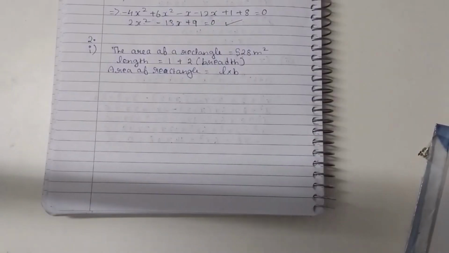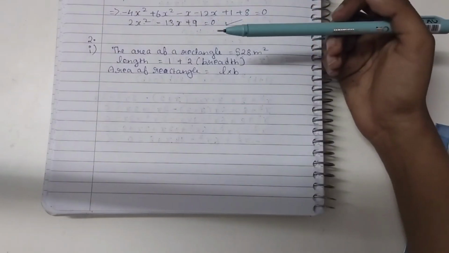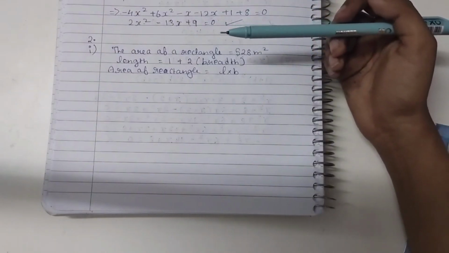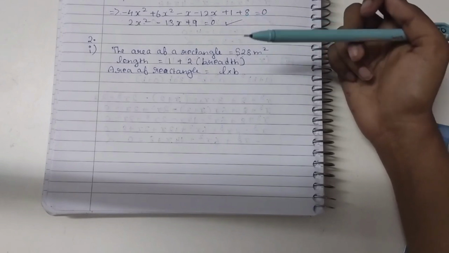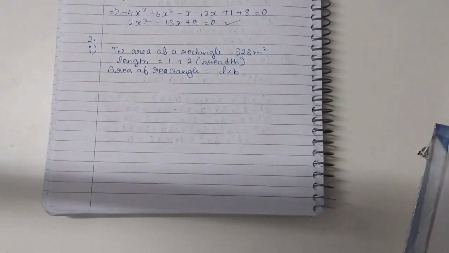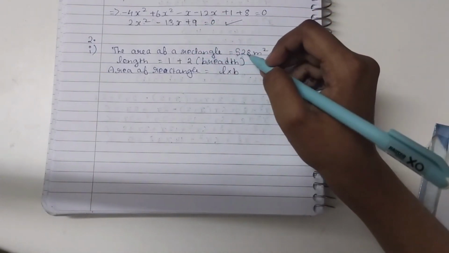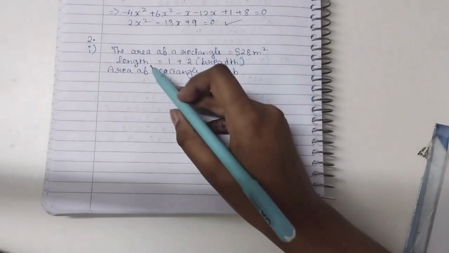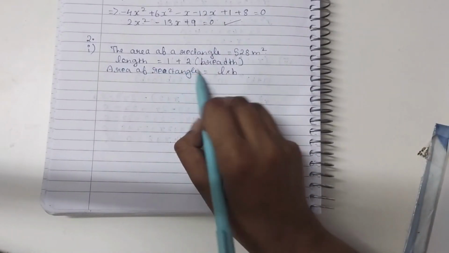Moving on to the second question, the first question states that the area of a rectangular plot is 528 meters squared. The length of the plot in meters is 1 more than twice its breadth. We need to form a quadratic equation in order to find the length and the breadth of the plot. So they've given that the area of the rectangular plot is 528 meters squared, and they've given that length is 1 more than twice its breadth.